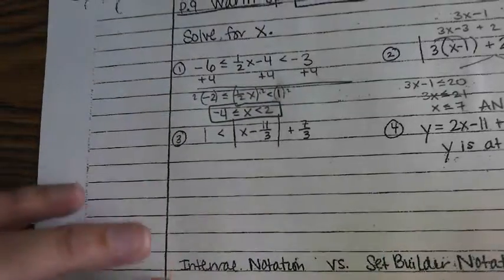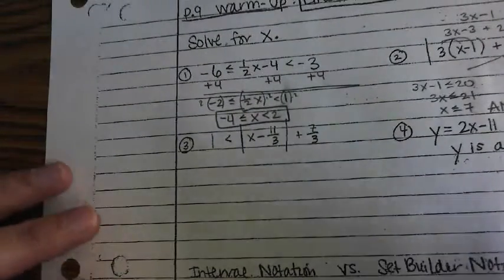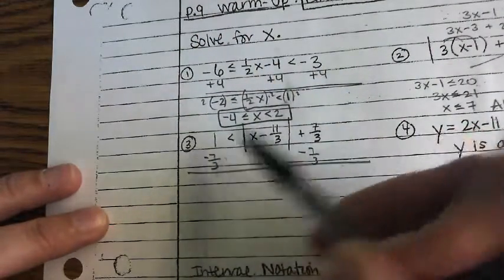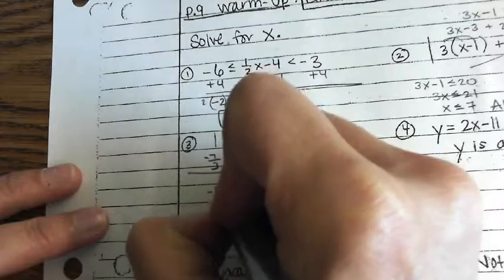Like the absolute value equations, we first have to get the absolute value all by itself. So we'll subtract 7 thirds. So this will be like 3 thirds minus 7 thirds, which is negative 4 thirds.